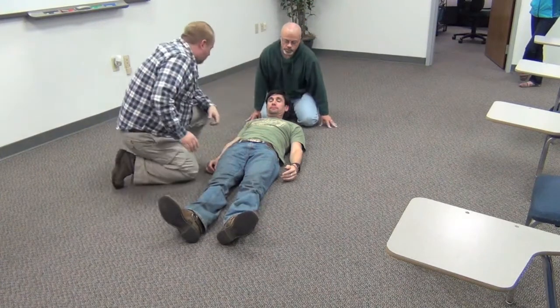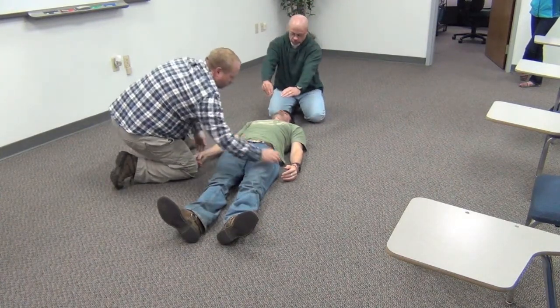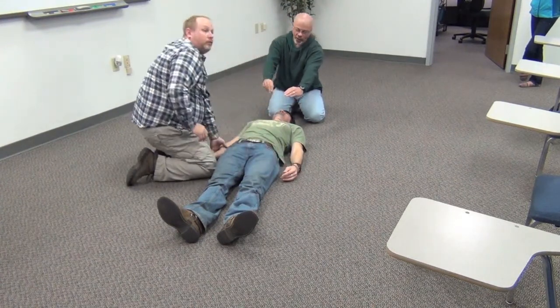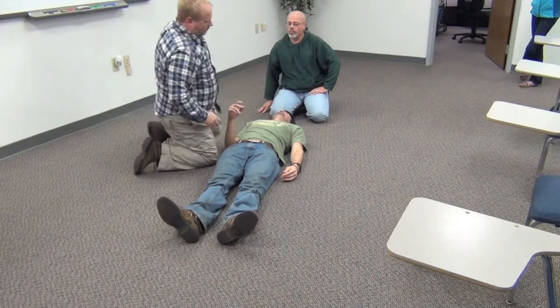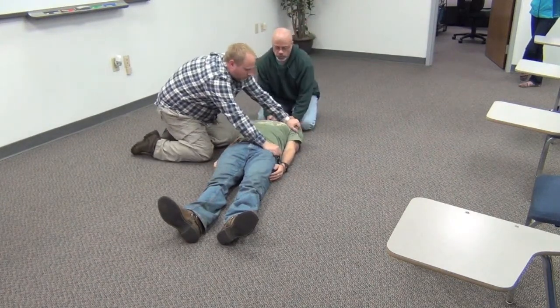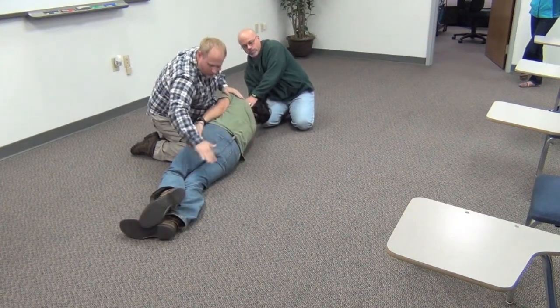Check the upper extremities. Pulse, motor, and sensory function. He's coming to, he's getting back. Pulse, motor, and sensory function. Now I'm going to check the back. On my partner's count, he'd go 1, 2, 3. I'm going to check the back all the way down.